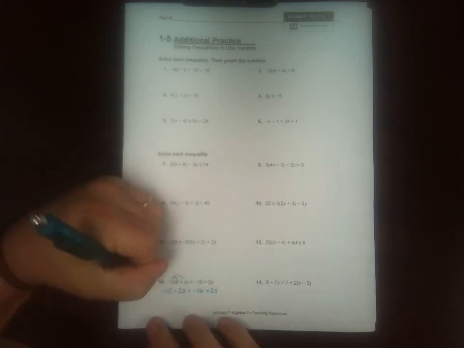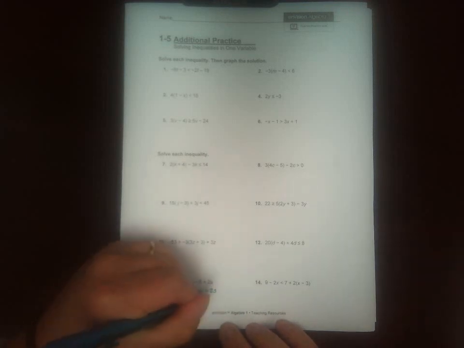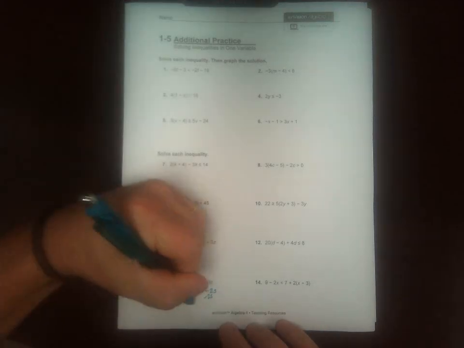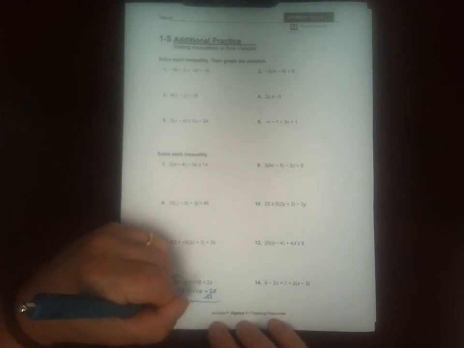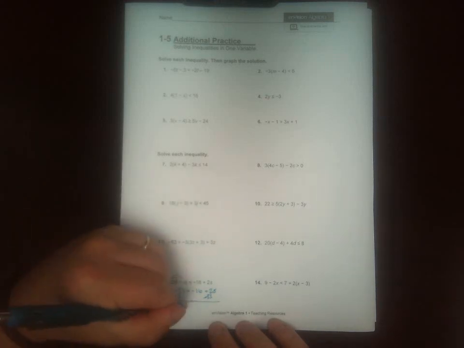All right, so what should we do now? Well, we need to get the variable to one side. Now, if y'all remember from the other day, we always want to end up with an inequality having the variable on the left side. So what I would recommend doing with all inequalities is get rid of the variable on the right side. So let's get rid of the positive 2s. So let's subtract 2s from both sides. Okay, subtract out 2s, and we'll get negative 12 minus 4s, because negative 2 minus negative 2, and that's less than negative 16.